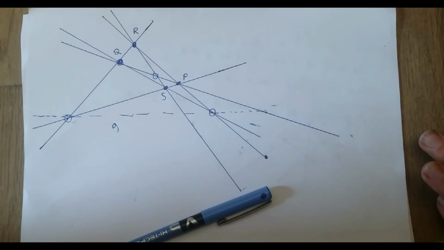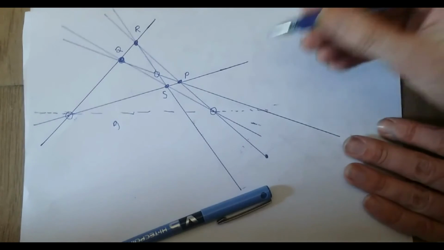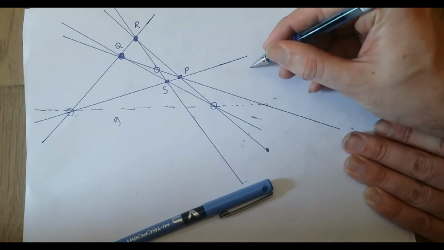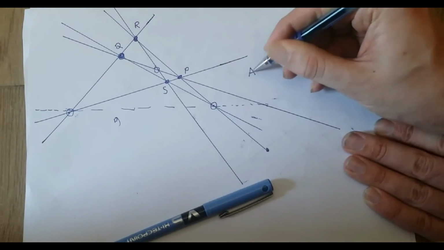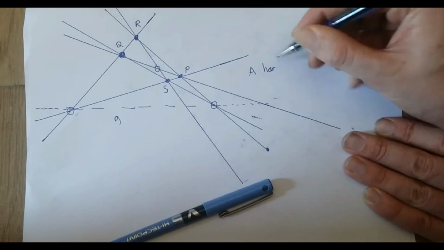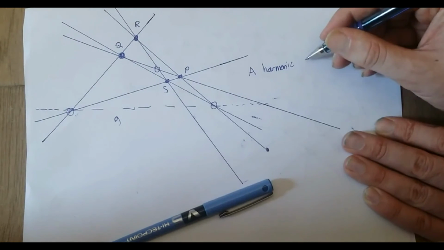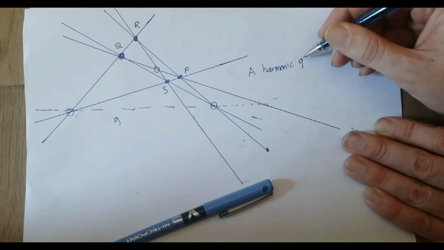Okay, so let's write it down here. This is a very important concept. It's probably, in a way, more important than quadrangular sets.